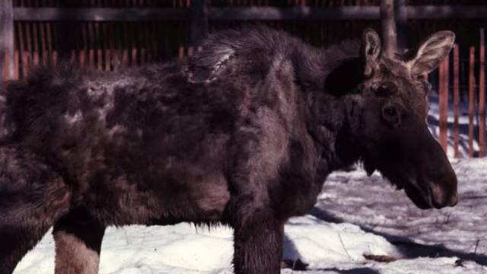They generally cause ill thrift, and the animals are so irritated that they don't eat well, they lose weight, and consequently they do very poorly overwintering. So they're thin and they have very poor hair coats, known as the ghost moose syndrome.